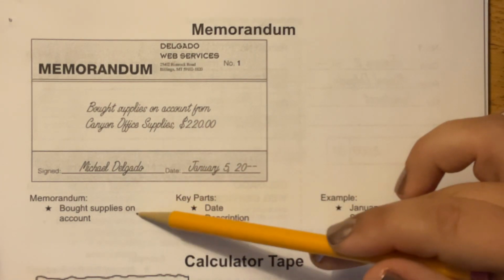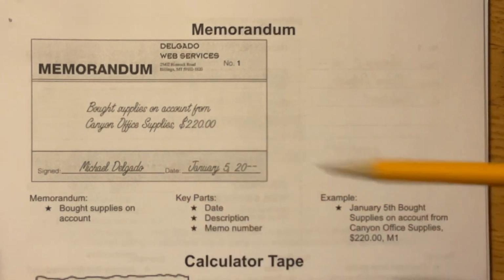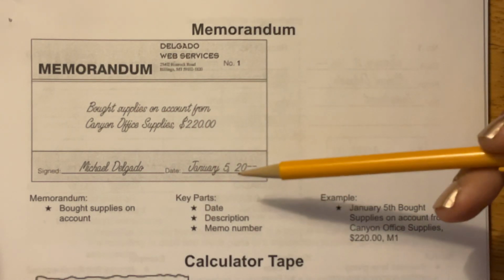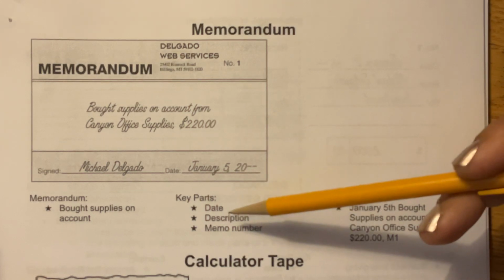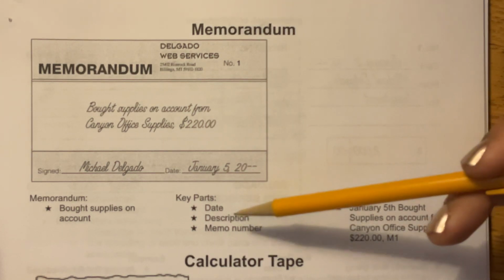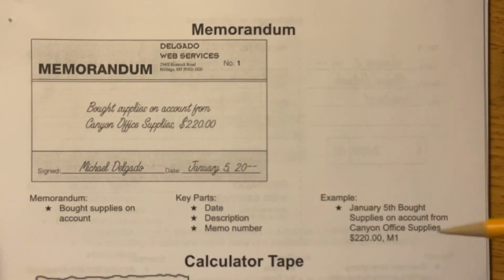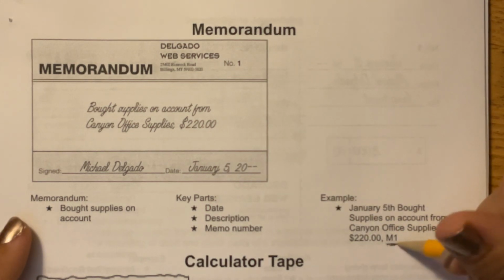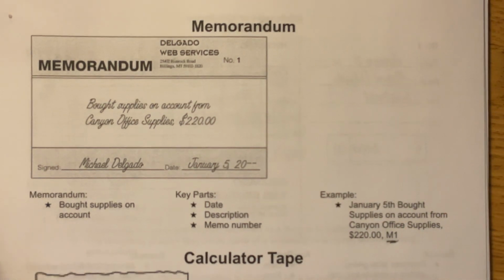The only time we use this is when we purchase something on account, so our accounts payable. Now, key parts: date, description, and memo number. Our example is buying things on account from a certain company for a certain dollar amount, and our source is an M1.